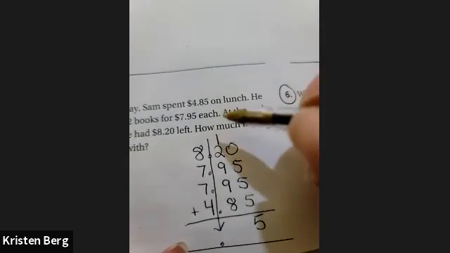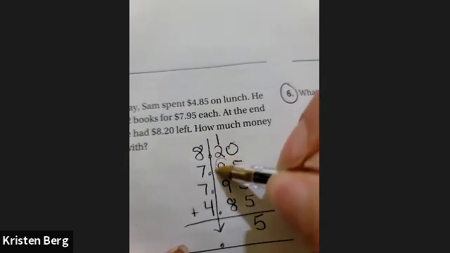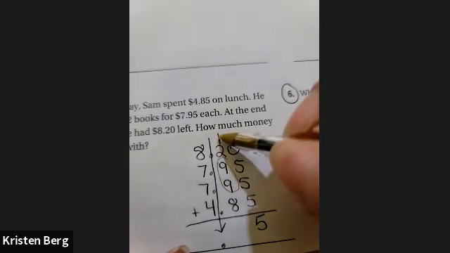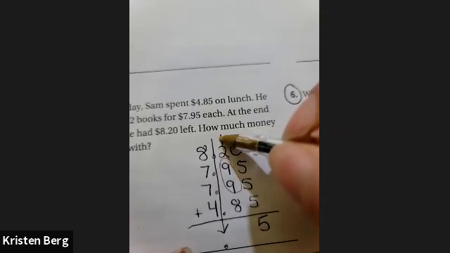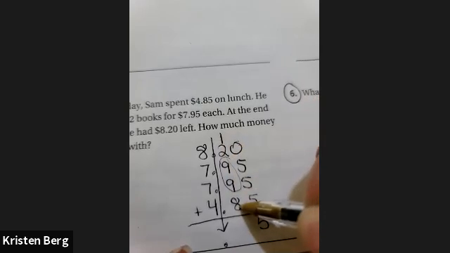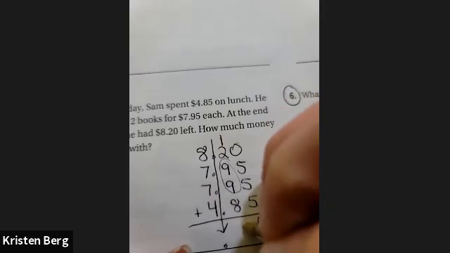When you add this, let's see. 18 plus 1 is 19, and then plus 10 is 29. So a 9, carry your 2.